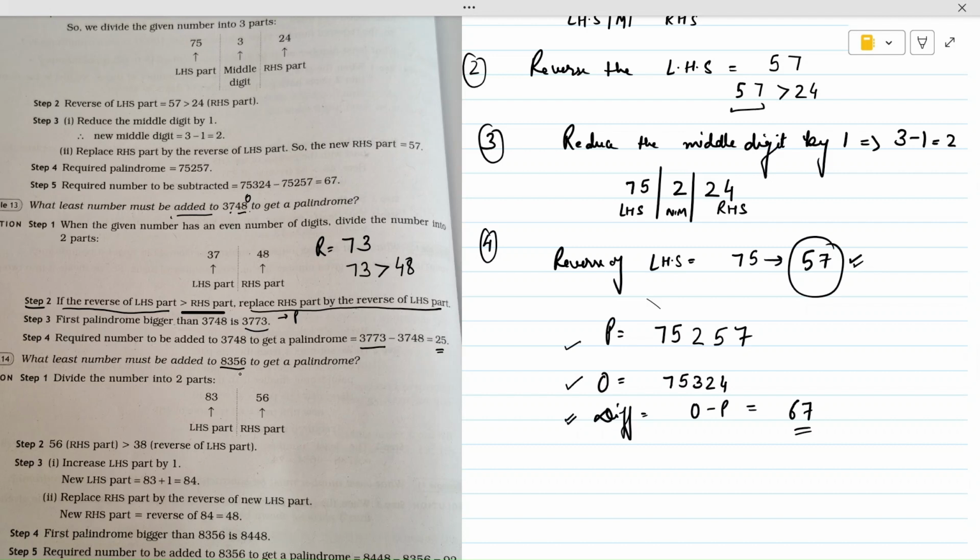So what we are going to do here, we are going to split this number into 2 parts. 83 is one and 56 is the other one. This is LHS and this is RHS. What is our step 3? We will take reverse of 83, which is 38. But let's see, if I take this number, the new number will be 8338, which is a palindrome, but it is lesser than the given number. But we need something greater than this, because we have to add a number to get a palindrome. So we cannot take 38 here, right? This cannot be done. I am just erasing this part here.